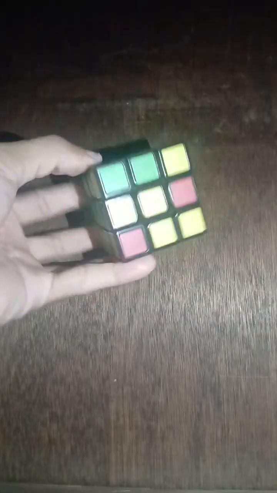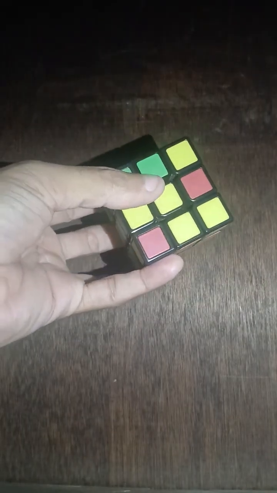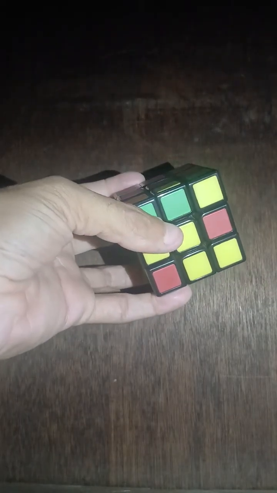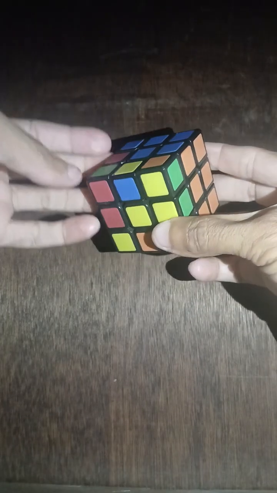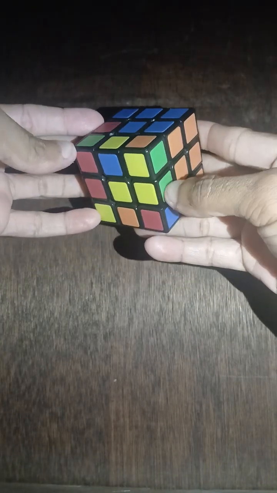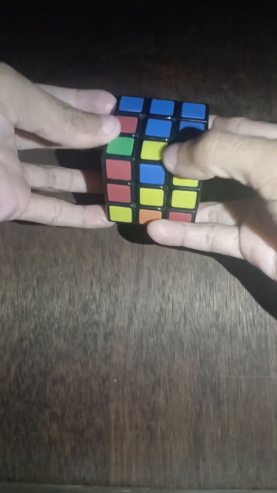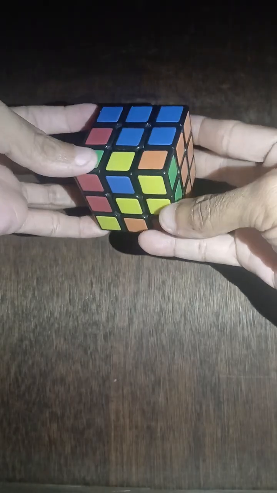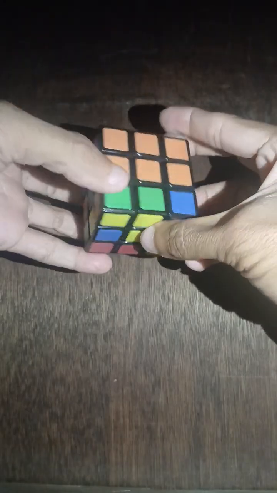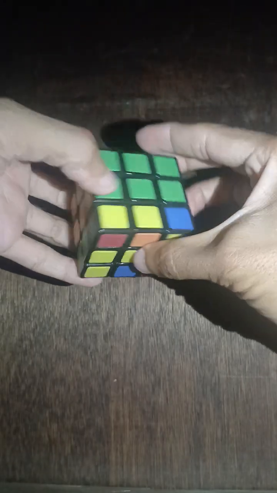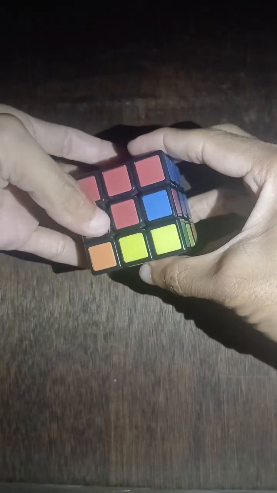Yeah, so let's see if I can create another scenario with that. You have no idea how long it took me to get another scenario where we have the infinite yellow, right? So here we are. We have red where it's supposed to be blue, orange is solved, green is solved, right?